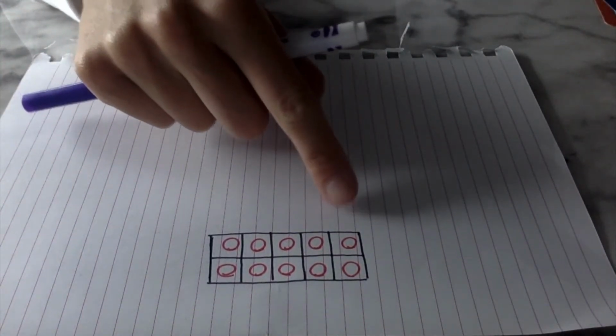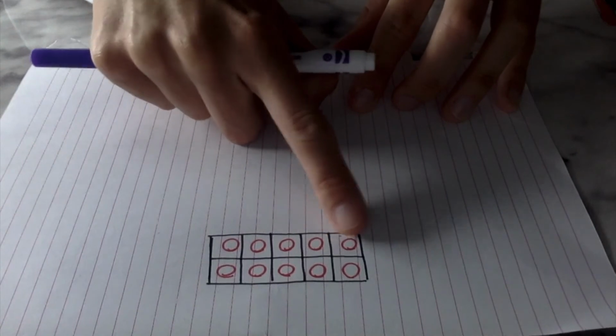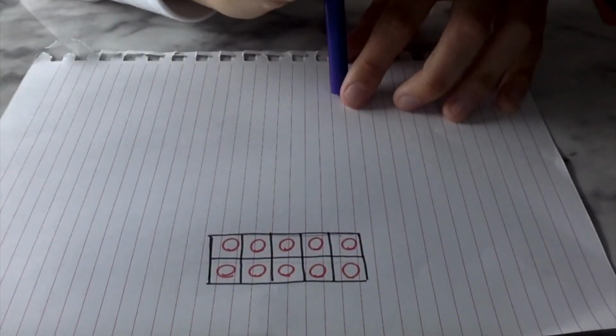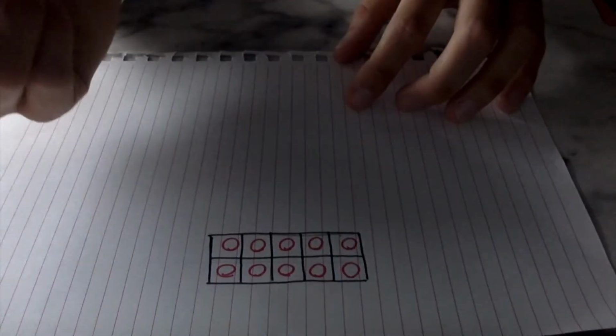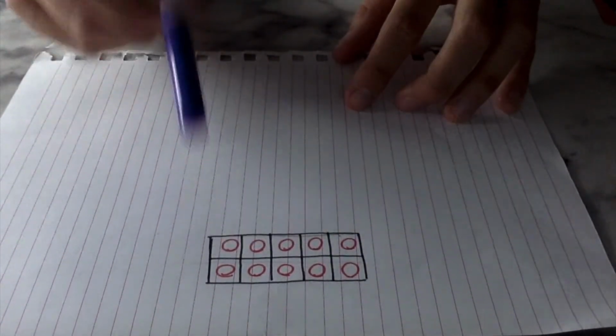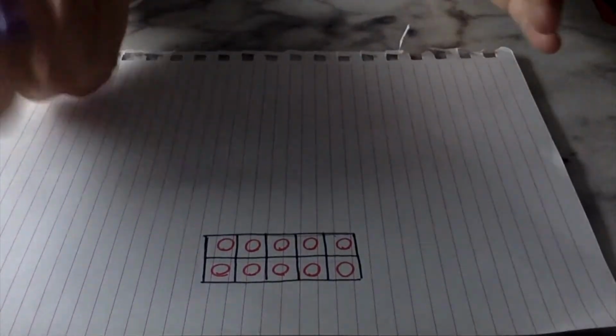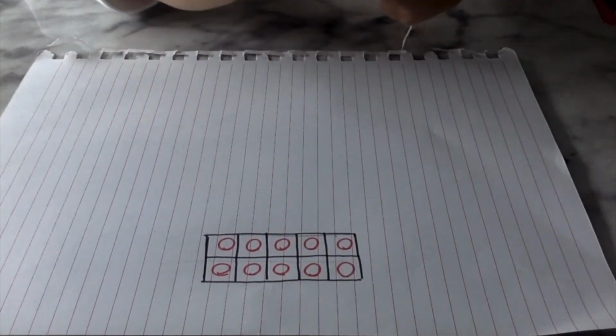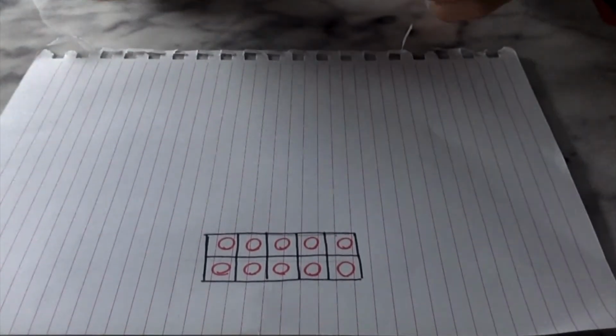How many circles are in the bottom row of the 10 frame? 5. And then how many are at the top? 5. So if I take away 5, how many are going to be left?